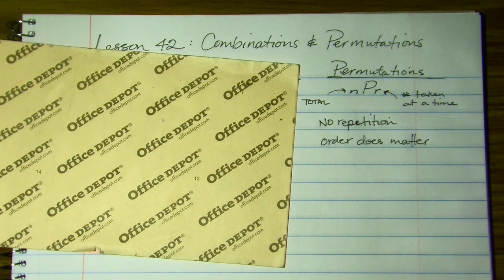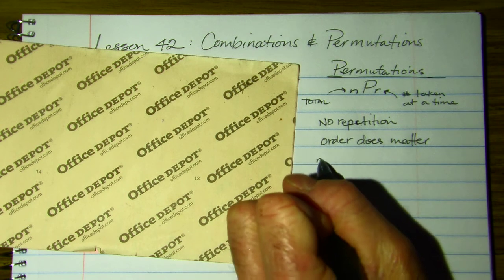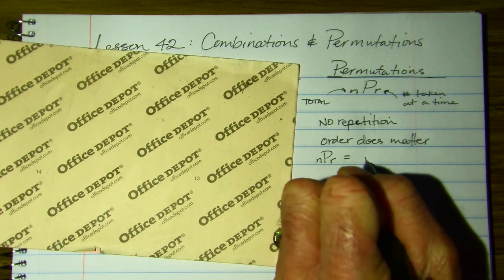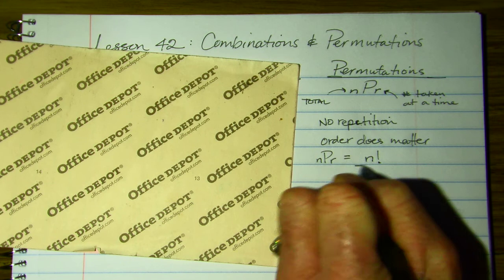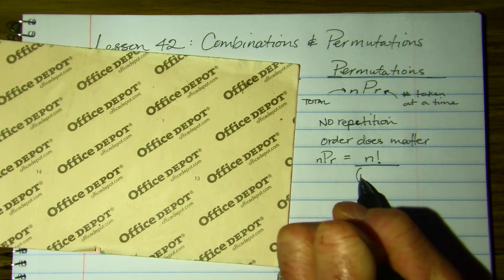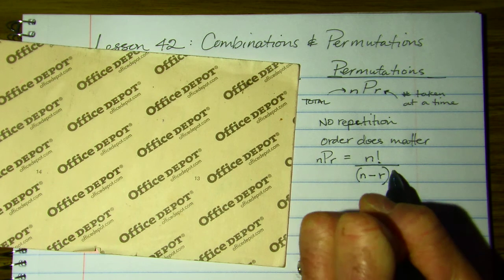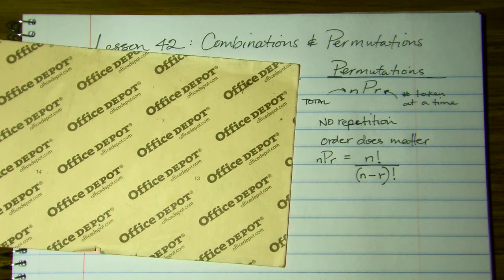Now, I believe they gave you a formula in the book. So NPR equals N factorial, your total, divided by your total minus the objects taken at a time, factorial. Now, I will show you where this is located if you have Desmos. Well, everyone does because it's a student iPad, or if you're using a calculator.